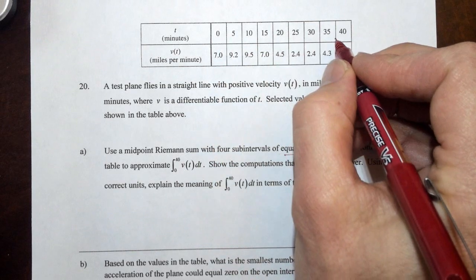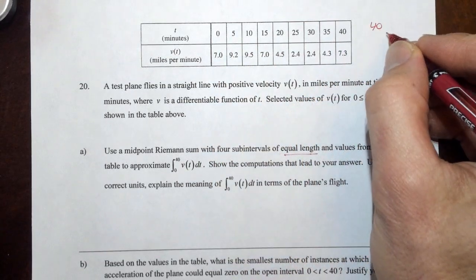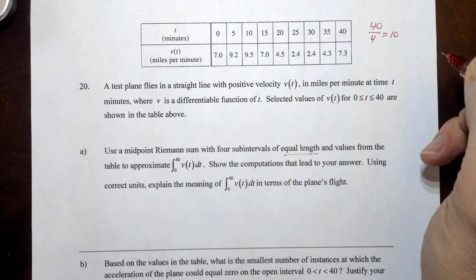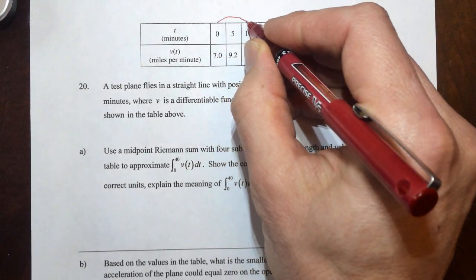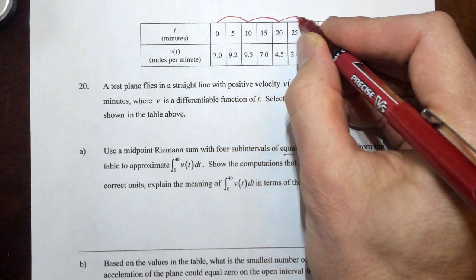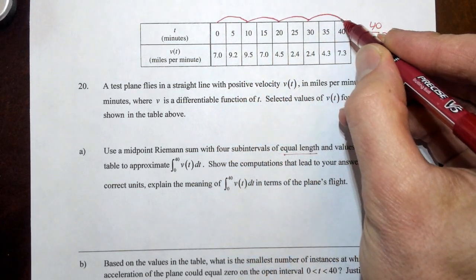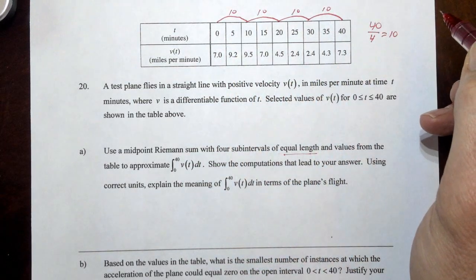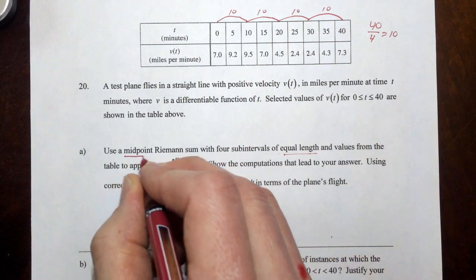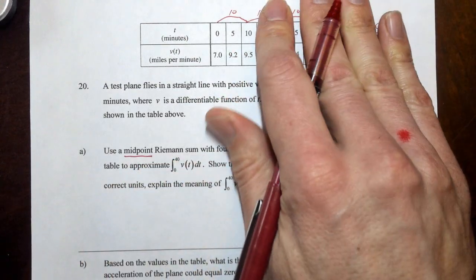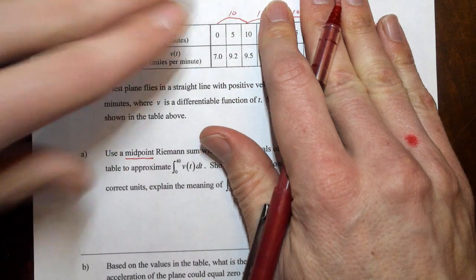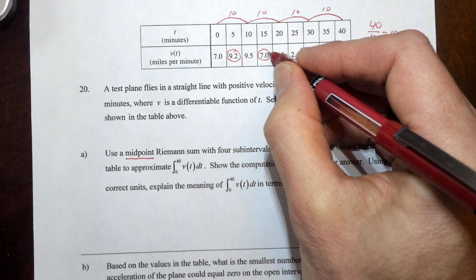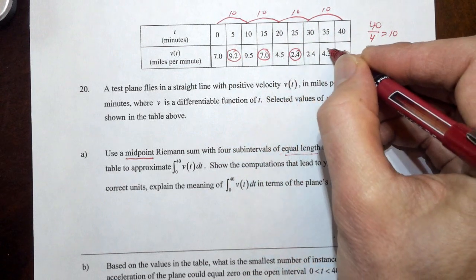So we're going to go from 0 to 40. That's 40 units of time, and we want 4 equal subintervals. That means each subinterval is going to be 10 minutes long. So we're going to go from 0 to 10, 10 to 20, 20 to 30, and 30 to 40. In each case, we're talking 10 minutes. All right, and we're going to do a midpoint Riemann sum. So from 0 to 10, we're going to pick the number in the middle, so that will be the 9.2, and then from the next intervals, the 7, the 2.4, and the 4.3.